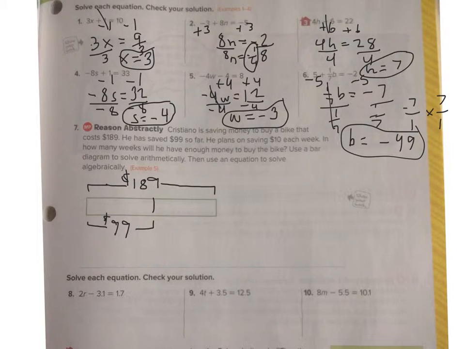So finally, the question asks, in how many weeks will he have enough money to buy the bike, knowing that he saves $10 each week? So I know he already has $99 here. This next part of the strip is going to stand for the money that he needs to save. So he is going to save $10 each week, or 10W.